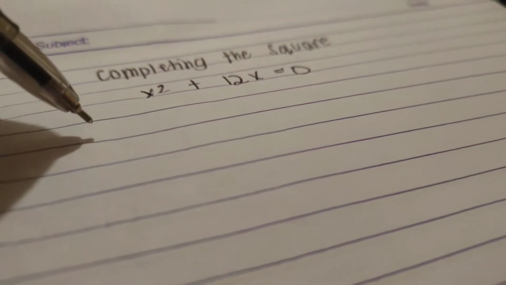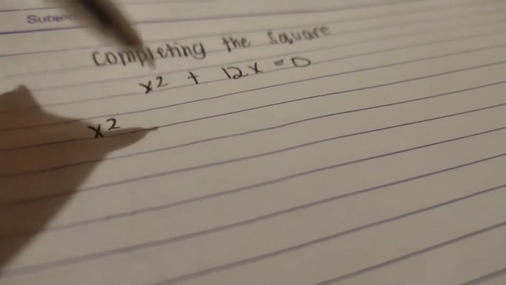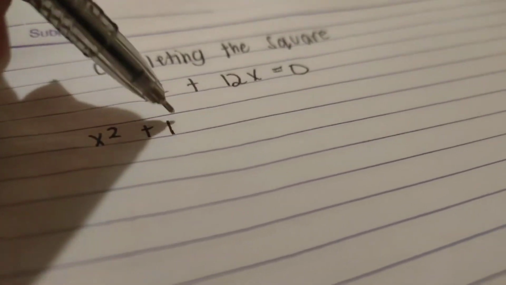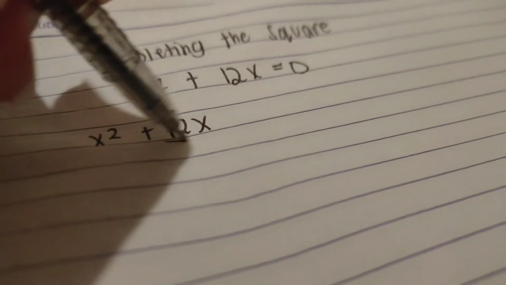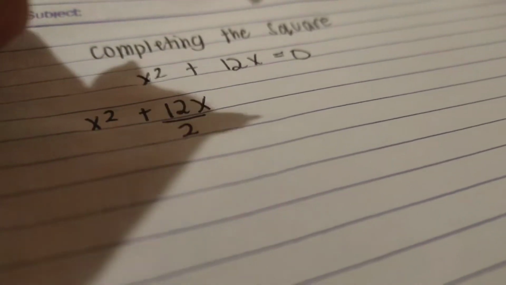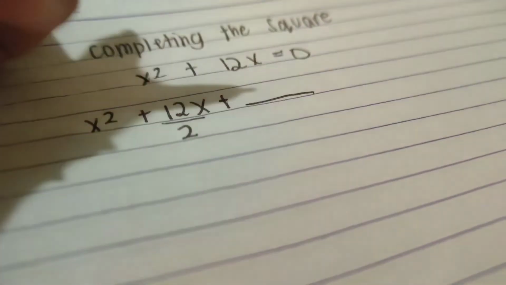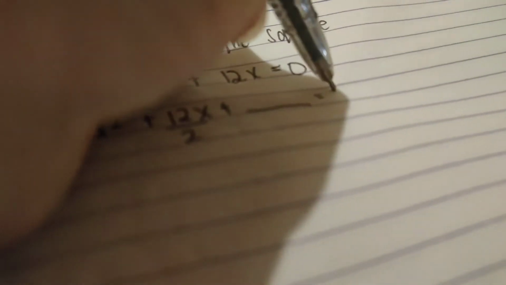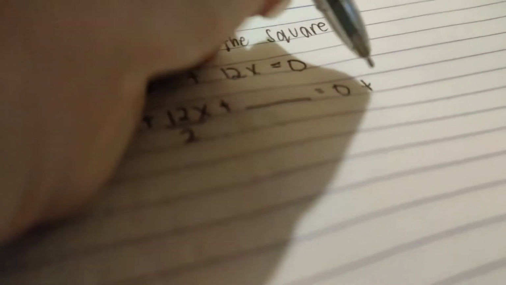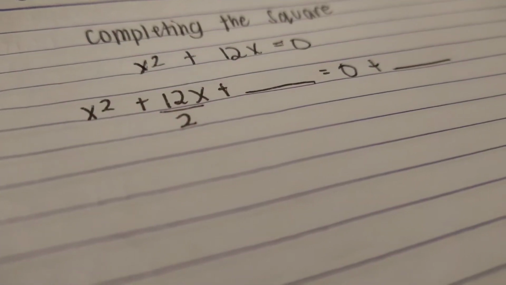So now we are going to do completing the square. We have the equation x squared plus 12x equals 0. What I'm going to do here is show the format on how to solve it. We write x squared plus 12x plus blank equals 0 plus blank.